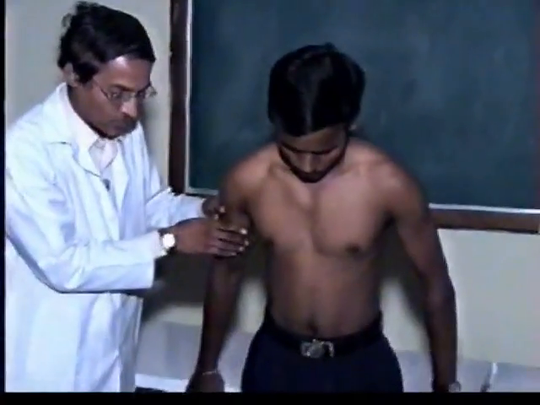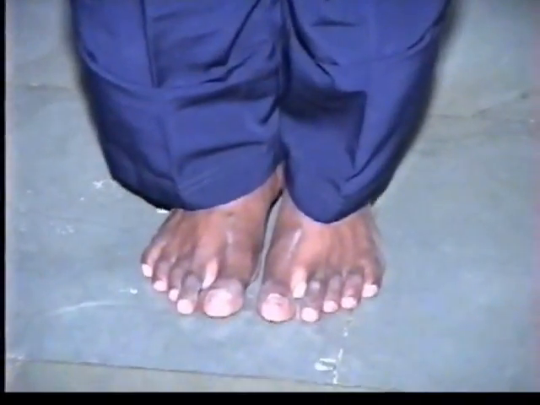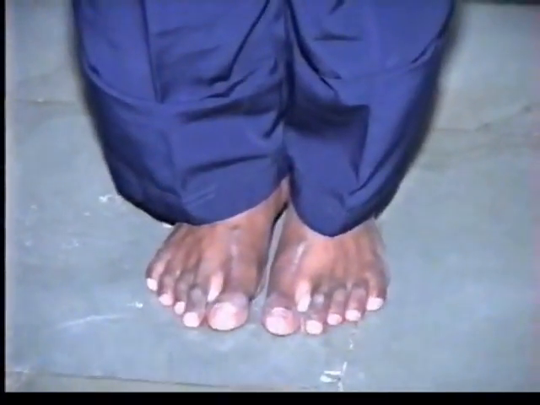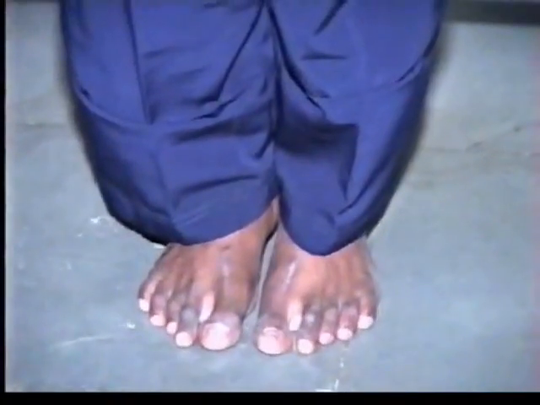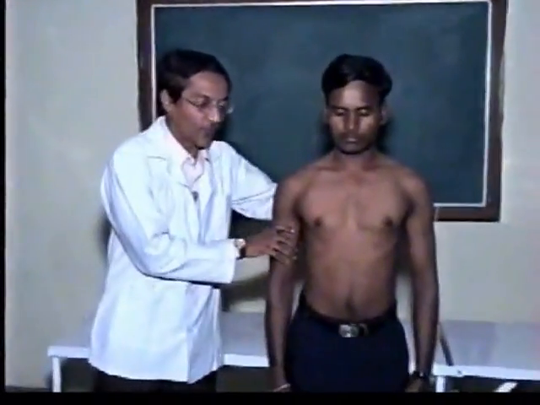Now the next test is walking in a straight line. The patient has to stay on one line. First keep the eyes open, then walk in a straight line, and while returning close your eyes. This is the test for coordination of muscles in lower extremities.